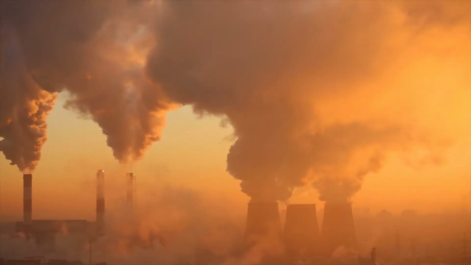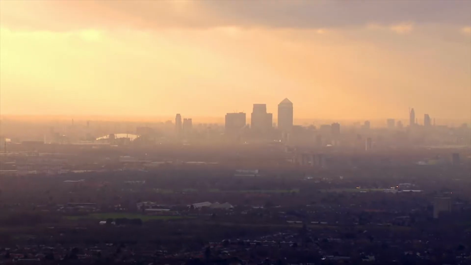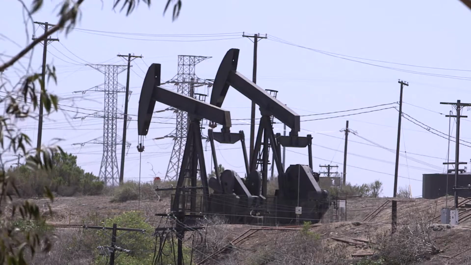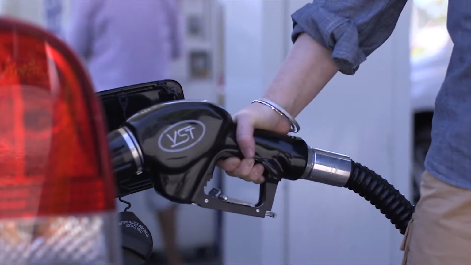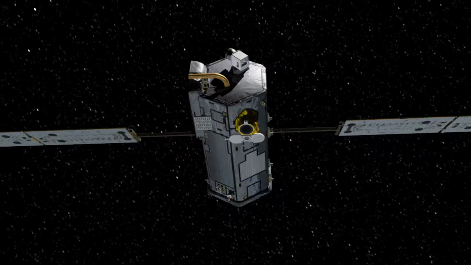Since about the start of the Industrial Revolution, we've seen CO2 levels in the atmosphere increase by about 30%. Human activity is causing a tipping of the scales, this very fine, delicate balance that we have and what we call the carbon cycle here. The key motivation for the OCO-3 experiment is to continue this record of carbon dioxide.